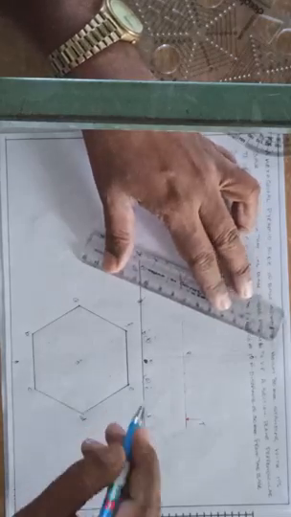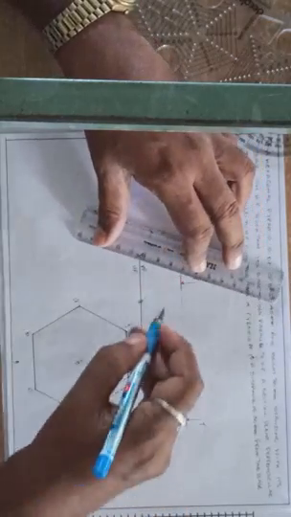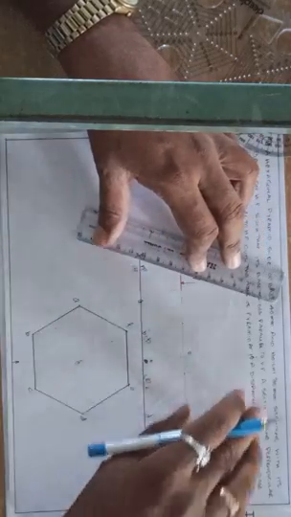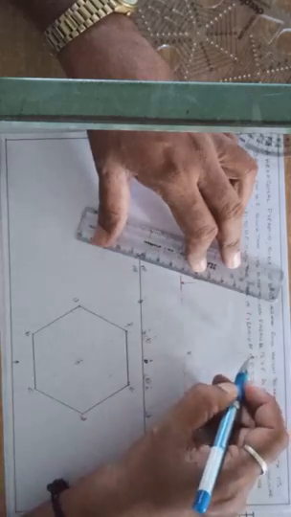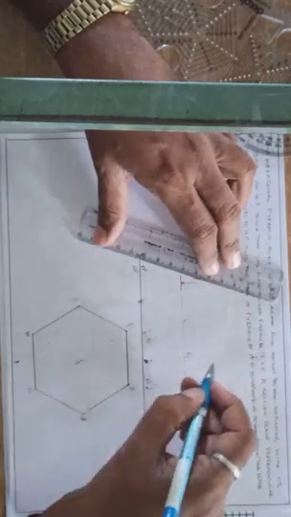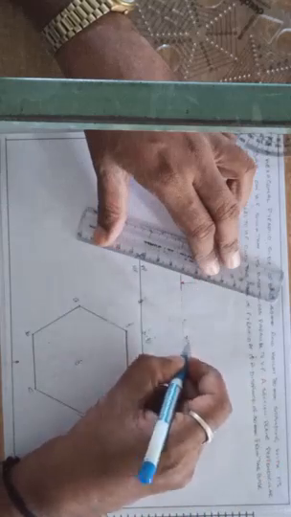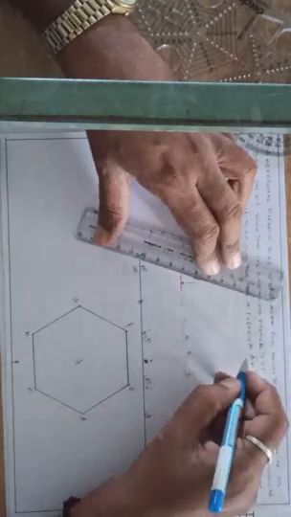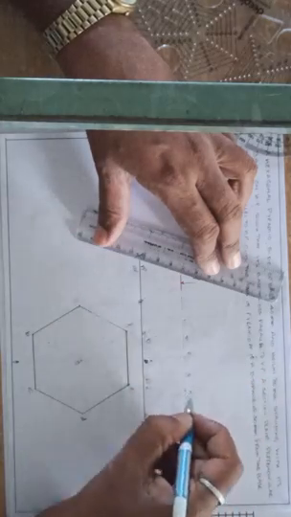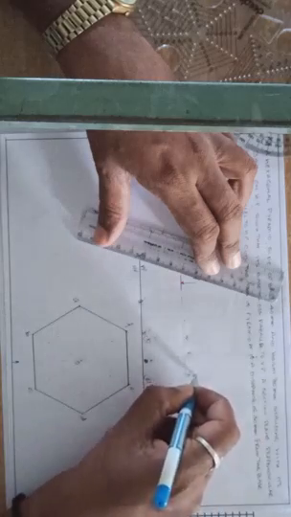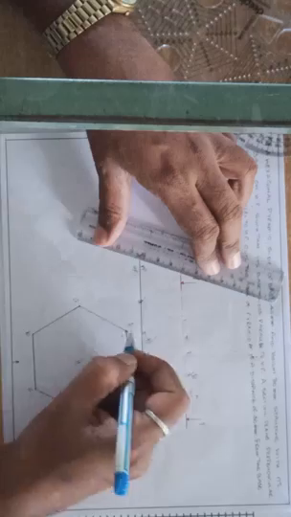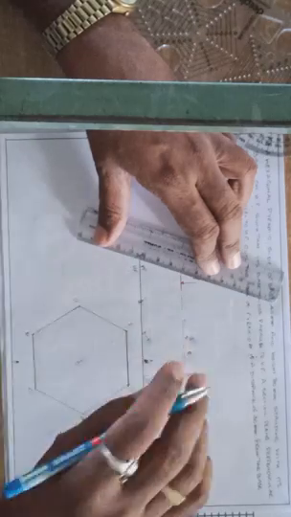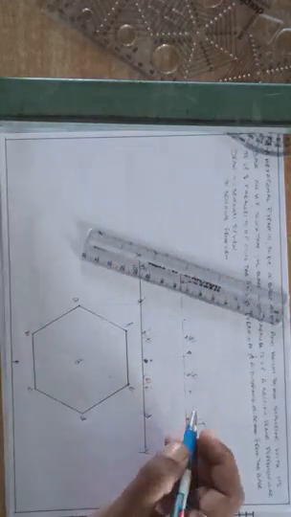Now this section plane is cutting the various slant edges: O dash A dash at 1, O dash B dash at 2, O dash C dash at 3, O dash D dash at 4, O dash E dash at 5, and O dash F dash at 6. This is just point P.